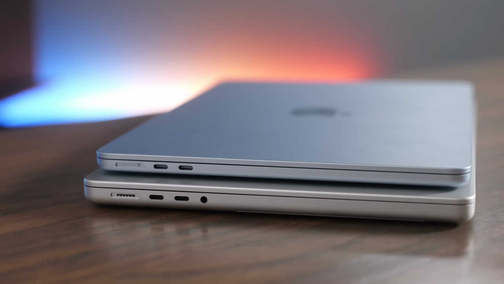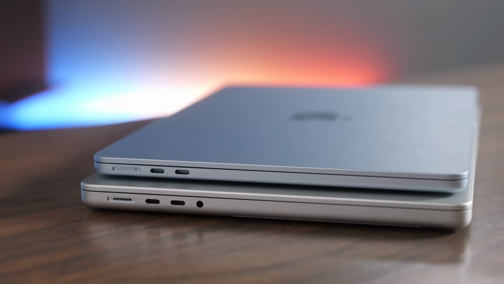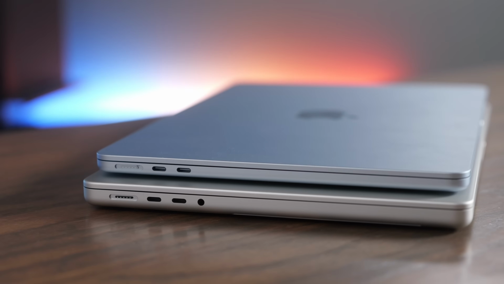Next, let's talk some ports and speakers and other things like that. The Air has 2 Thunderbolt 4 ports on the left side, and it also has a MagSafe port, and it's got a headphone jack. The Pro has 2 Thunderbolt 4 ports on the left side, a MagSafe port, as well as the headphone jack on the left side of the computer.